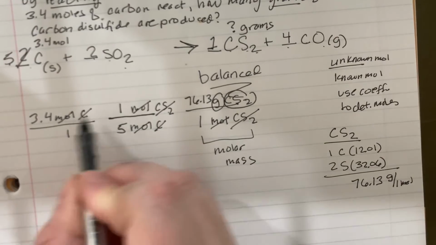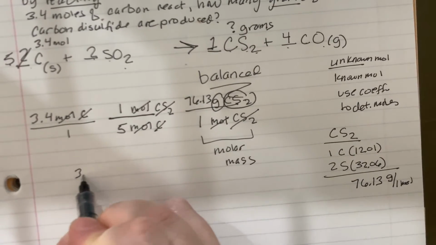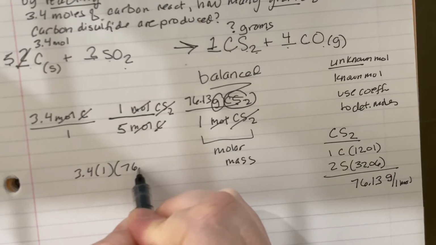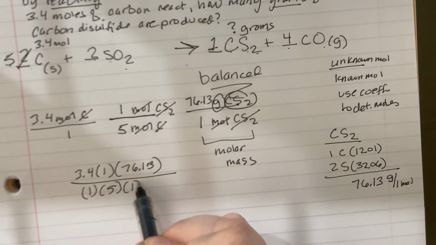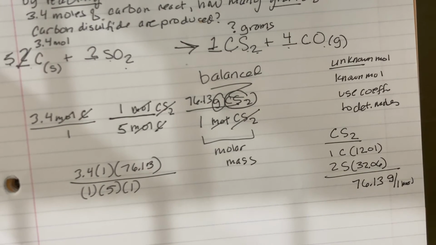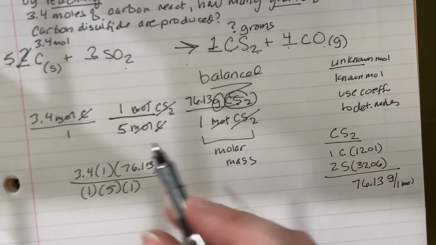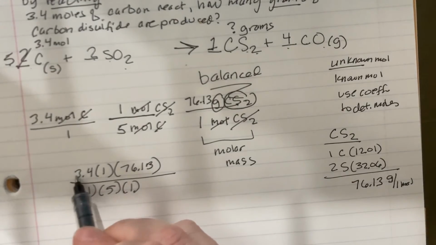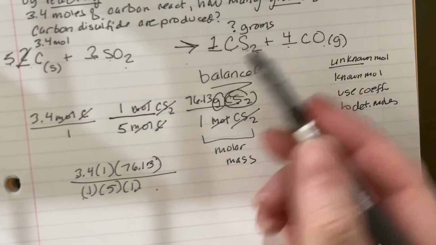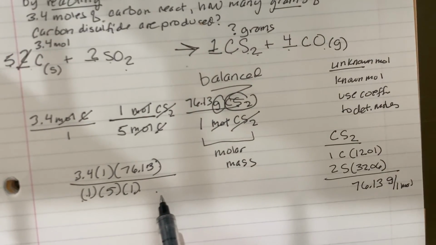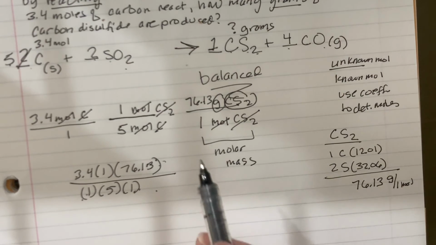So how do we do this? We find the numerator results, 3.4 times 1 times 76.13, divided by the denominator, 1 times 5 times 1. And what does that give us? 3.4 times 1 times 76.13, divided by just 5 in this case. Okay, if there was more things on the bottom, make sure you find the result of the numerator, find the result of the denominator, and then divide the two, or use parentheses on the bottom so that you don't end up flipping the guy to the wrong side.